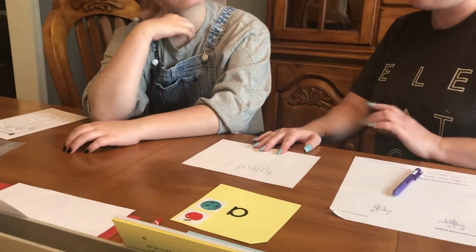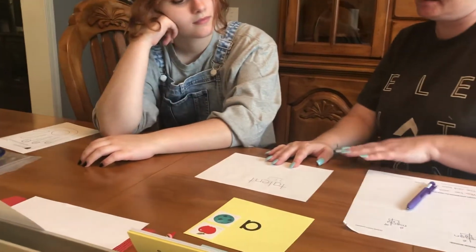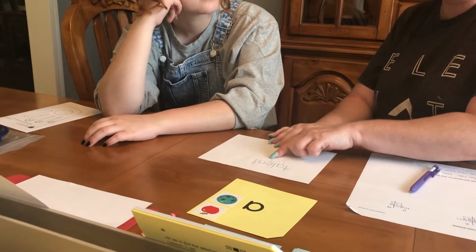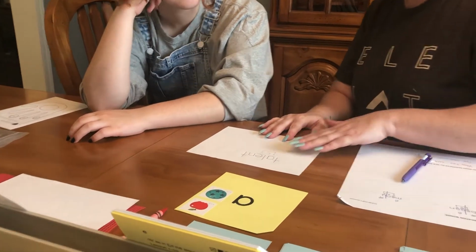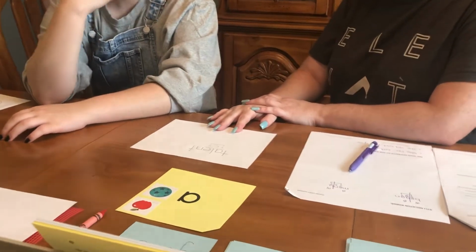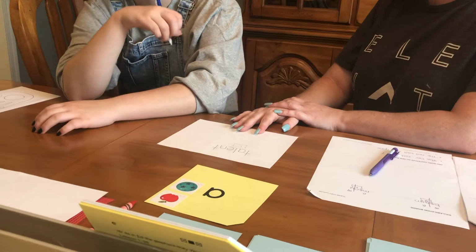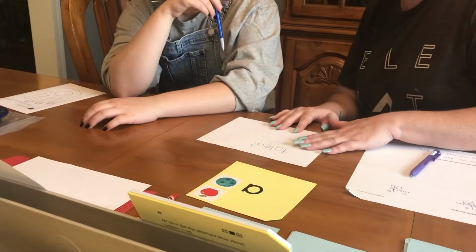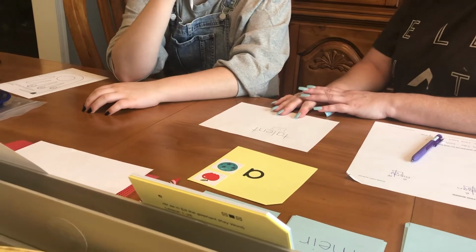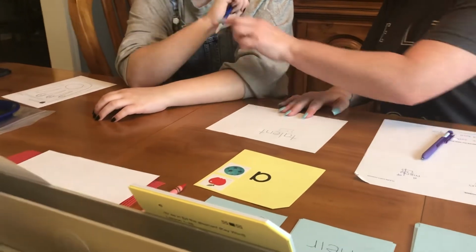Good. And now, what pattern do we see here? VCV. It's a VCV vowel pattern. Good job. Okay, so now we know that there are 2 ways we can divide a VCV pattern. We are going to start by trying it the first way first, and we'll see if that works.